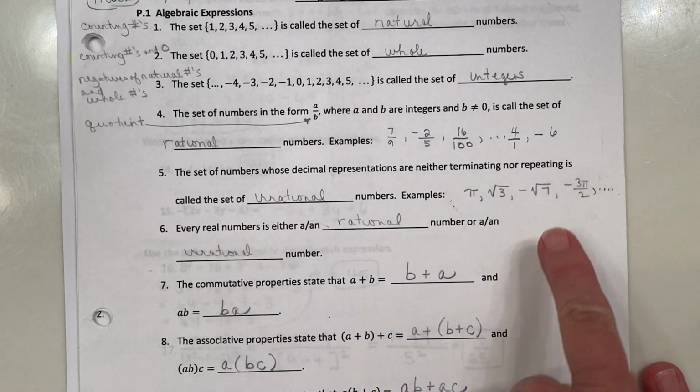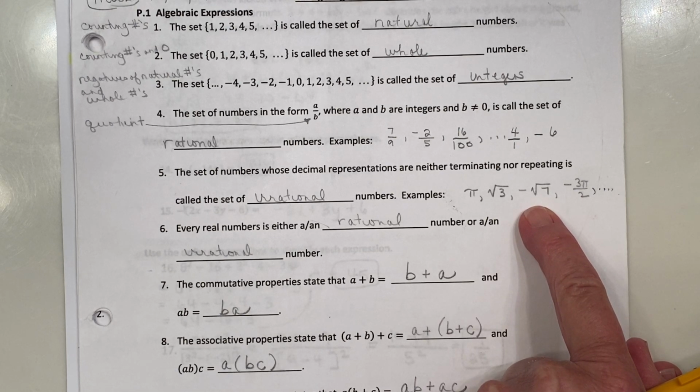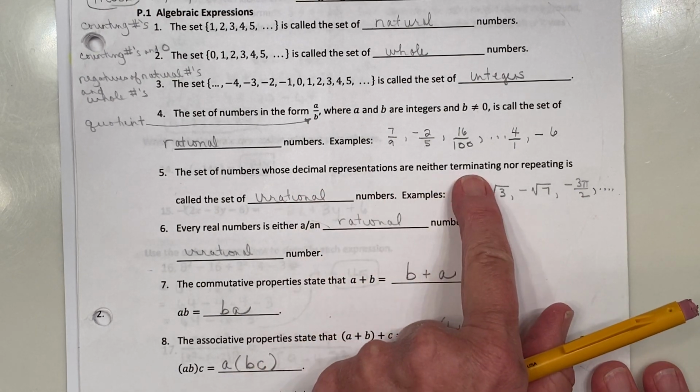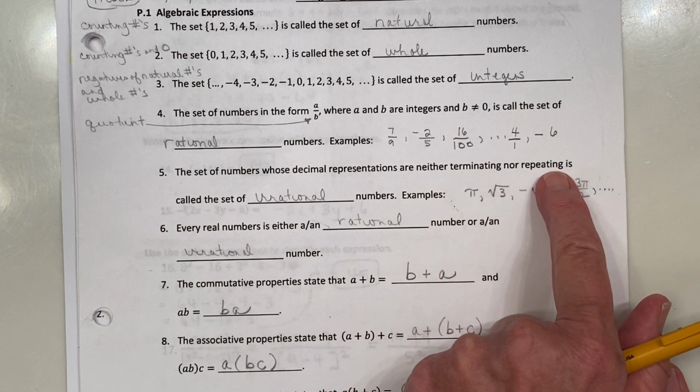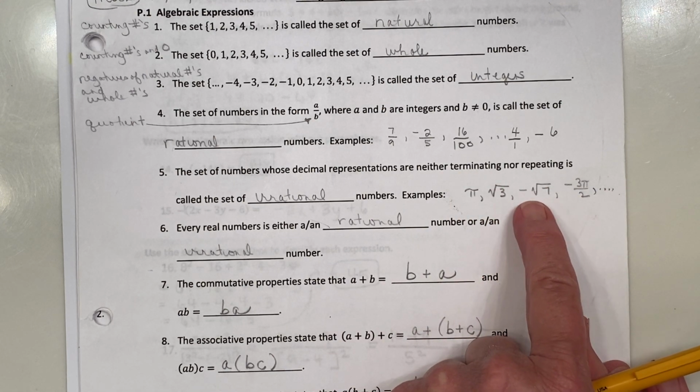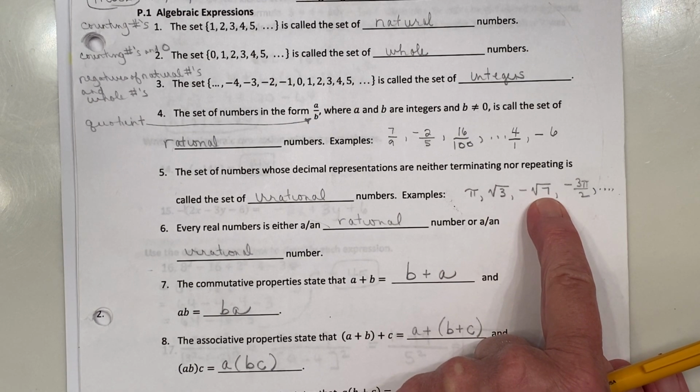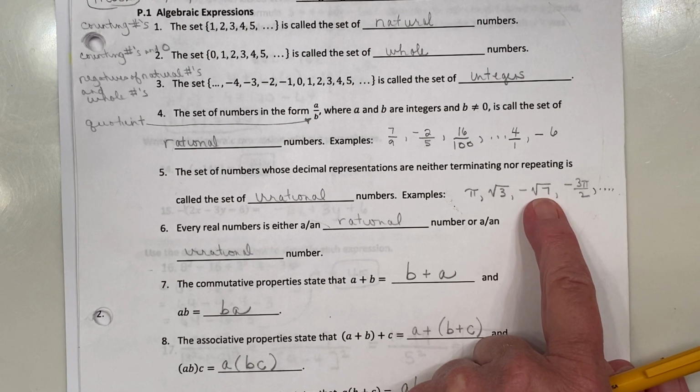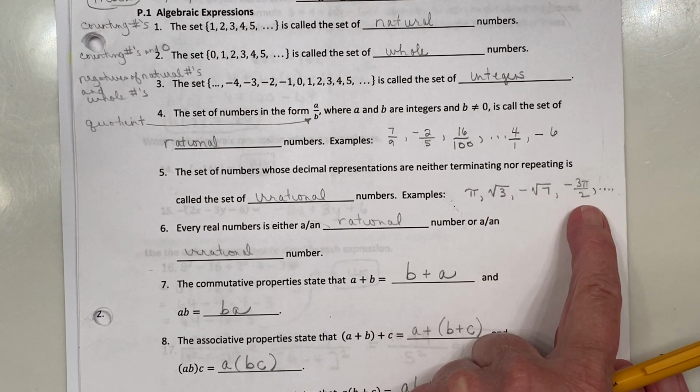All right, and it's probably good to look at an irrational number too. An irrational number is a number that doesn't terminate nor does it repeat. So we might see something like square roots of numbers. Now, notice that negative is not underneath the radical with the 7. It's not part of the radicand, so this is not an imaginary number. So these are all irrational numbers.